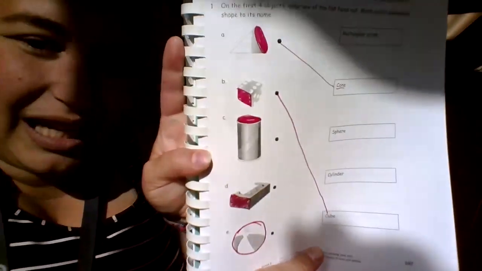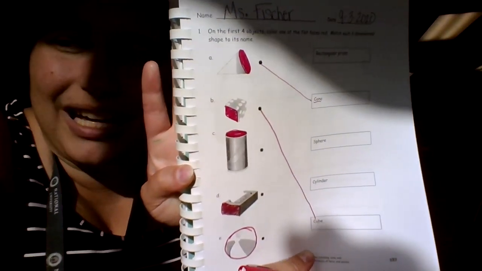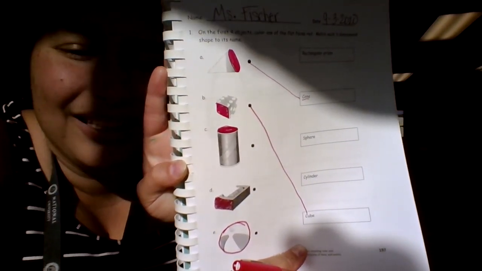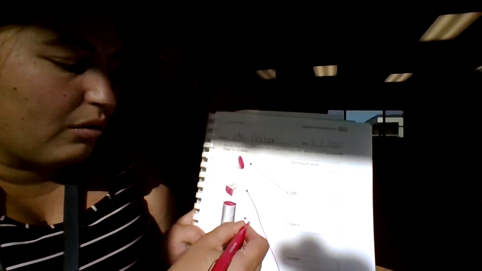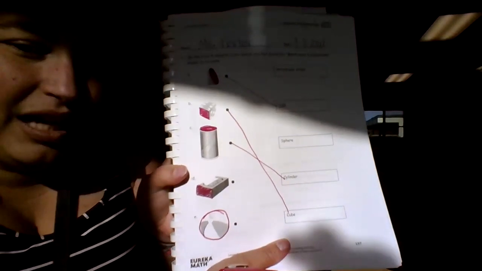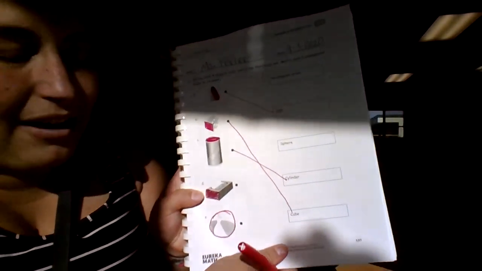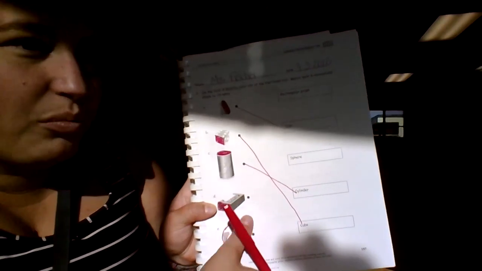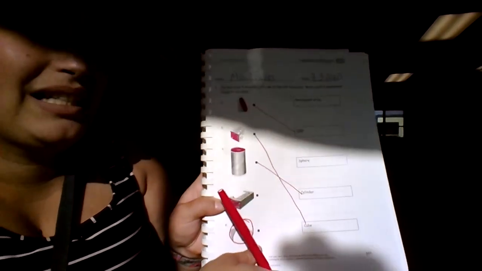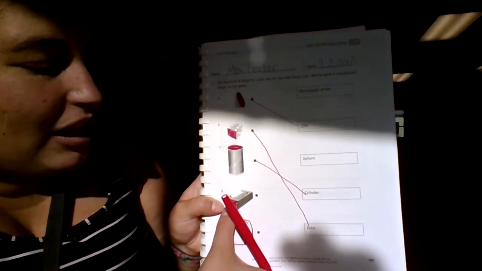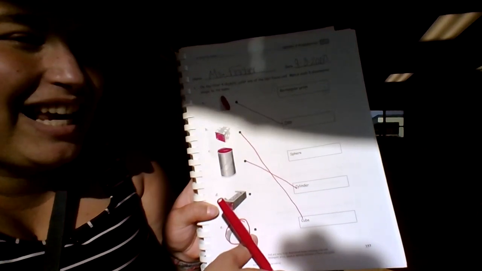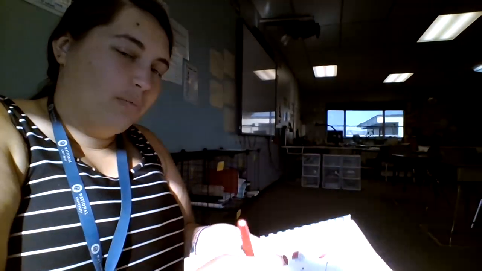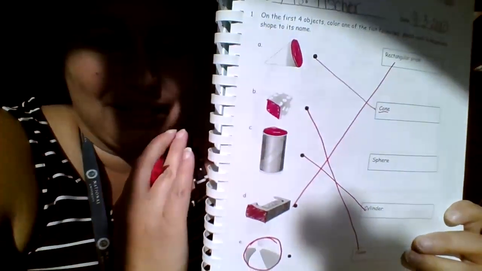This next one looks kind of like a soda can. Tin cans are also this shape, and this is called a, hopefully you said cylinder. So you're going to draw a line from this can to the word cylinder. Now, there's only 2 shapes left. This next one looks like a tissue box. Other things this shape are just boxes in general, and it's made out of different rectangles, which is why it's called a rectangular prism. So we're going to draw a line from it to that top word, which says rectangular prism.